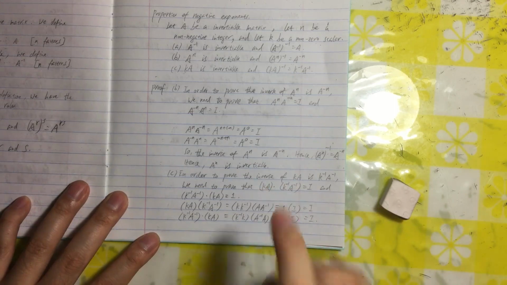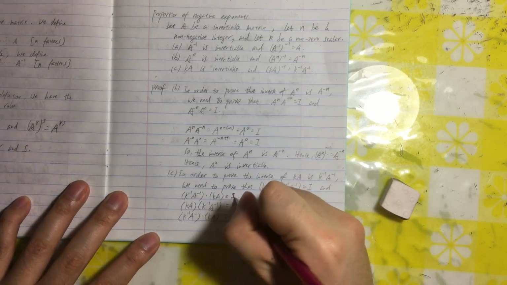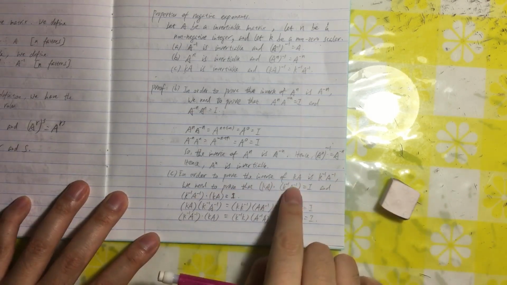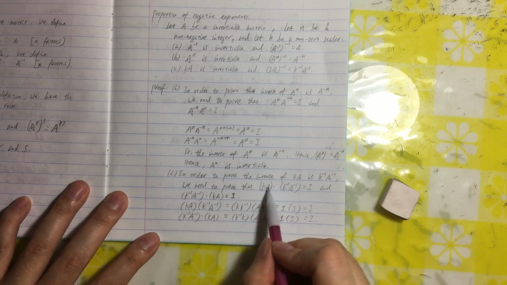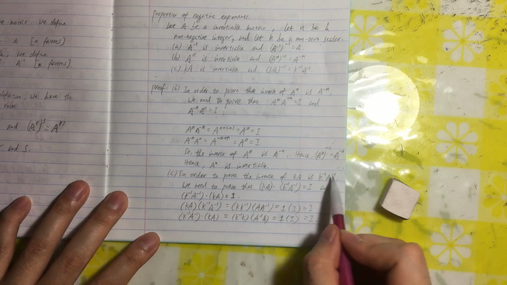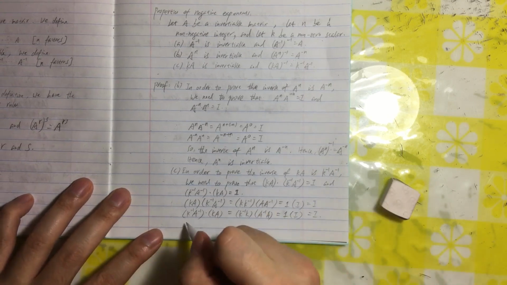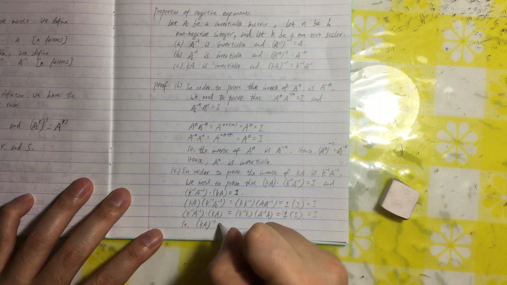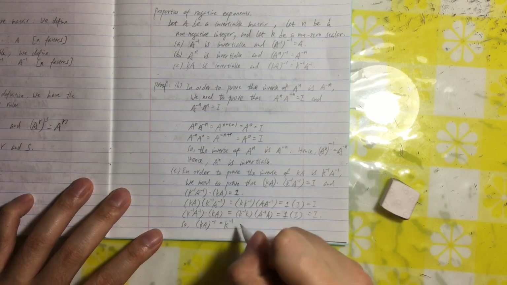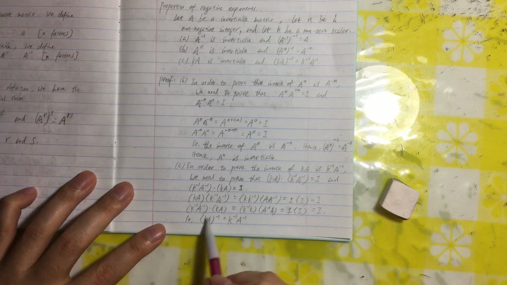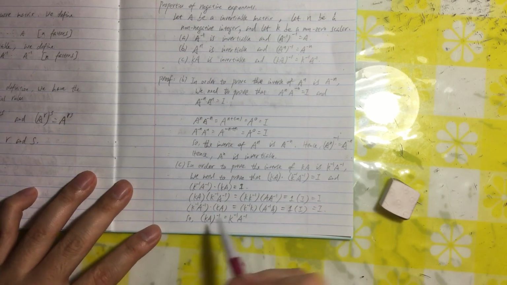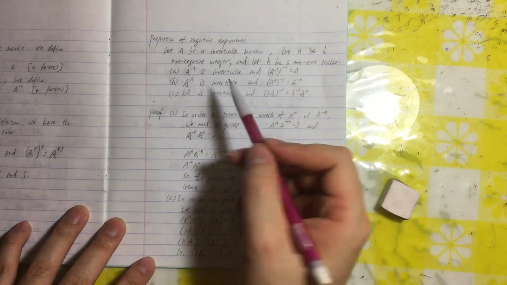Since I verify both equations, that means inverse of kA is k raised to -1 times inverse of A. If inverse of kA exists, then kA is invertible.